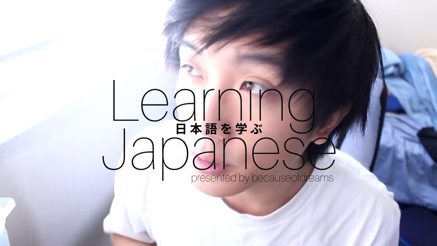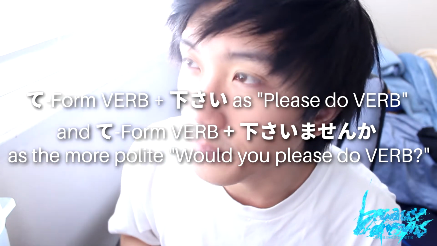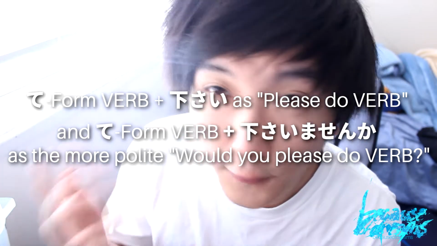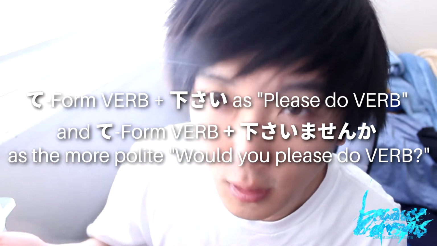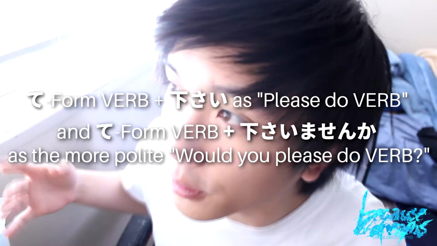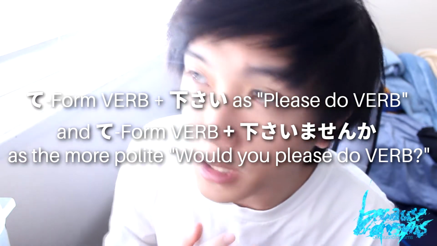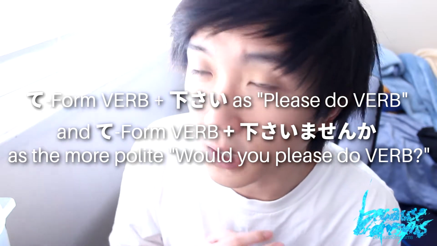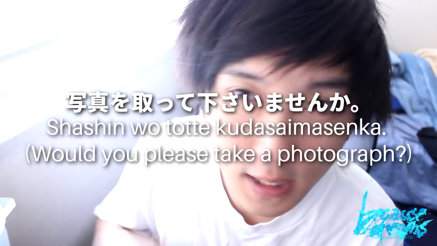We're going to learn how to use the te form plus the phrasing kudasai to mean please do this verb, and we're also going to learn how to use the te form plus the phrase kudasaimasenka to mean would you please do this verb. So I've pretty much given you the exposition, what we're going to cover from that one introduction. So we're going to jump right into the examples, and I'll continue to elaborate on what exactly we're trying to say here. So for our first example, we have the sentence Shashin o totte kudasaimasenka.